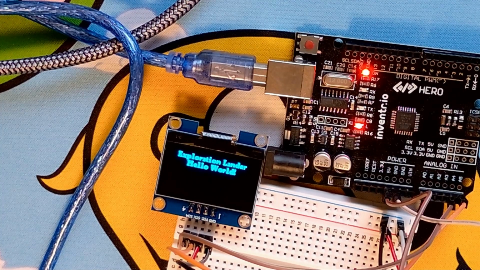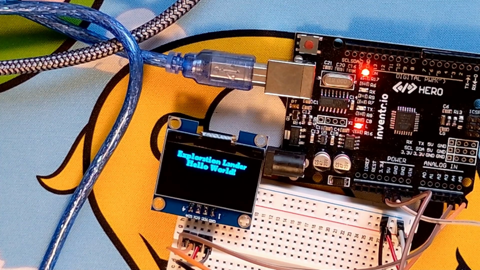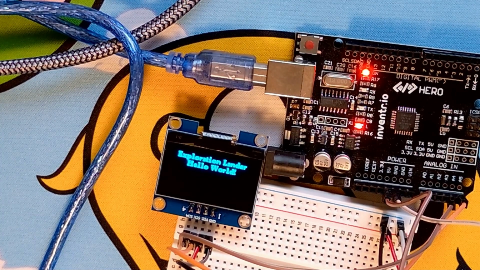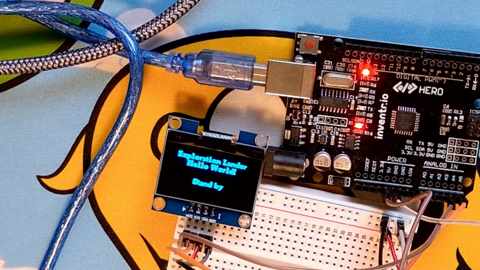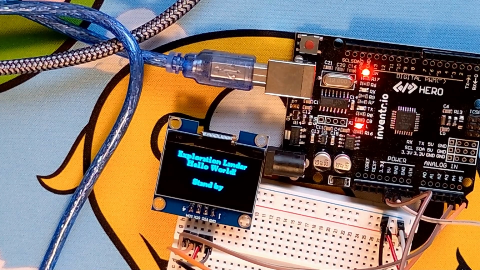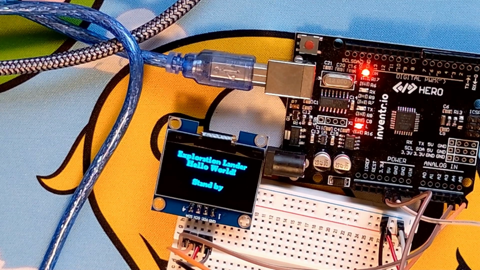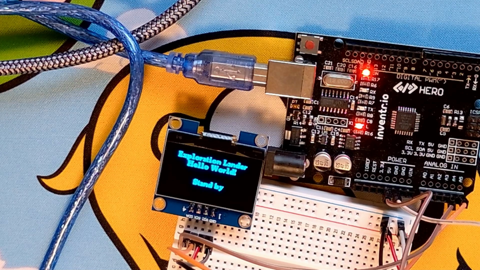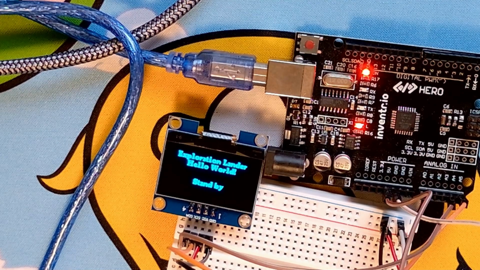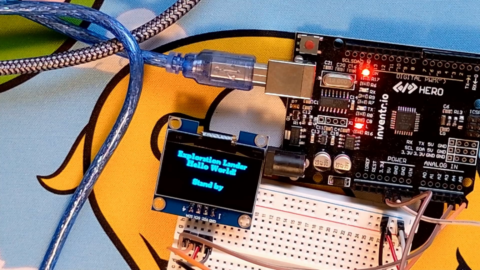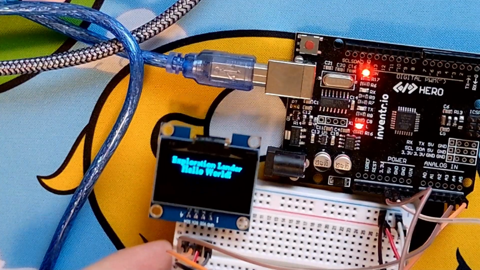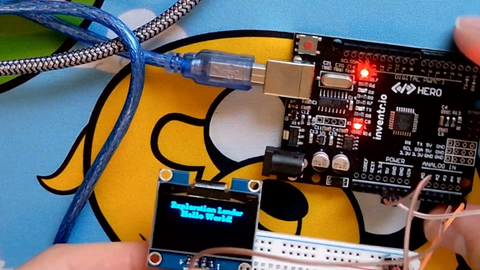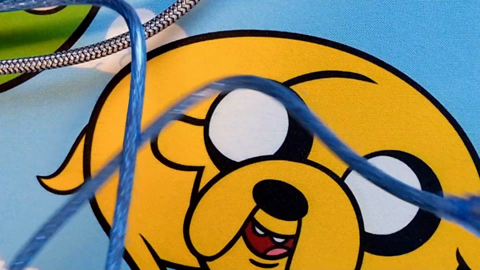Cool. Very cool. Exploration lander, hello world. It works. I have to admit, I didn't think it was going to. I thought for certain I had something plugged in incorrectly when the backlight didn't come on. That's fascinating. All right. I have a couple other things I want to experiment with here while we're in this frame of mind, right? So we have our font for our lander here, right?